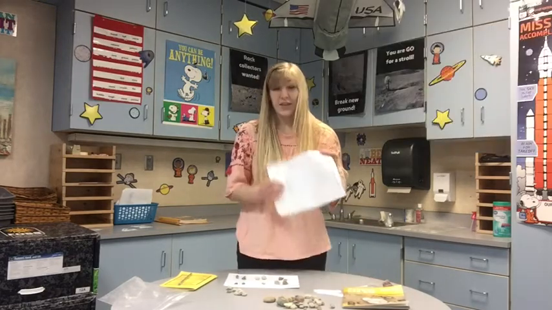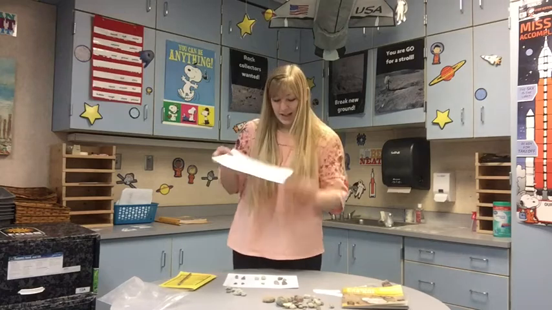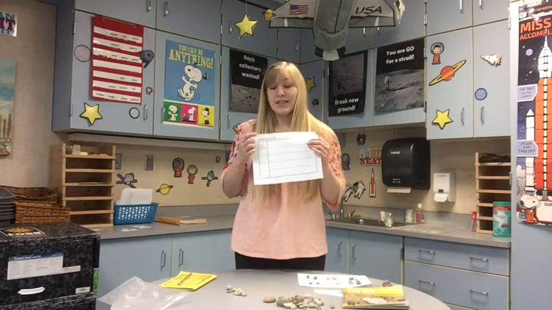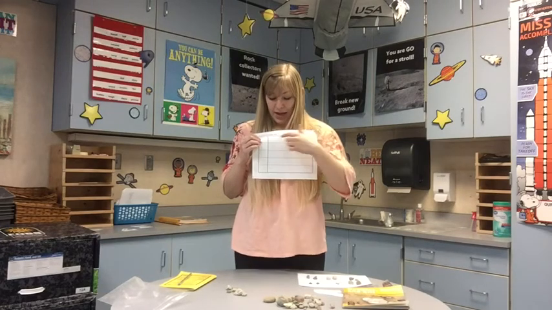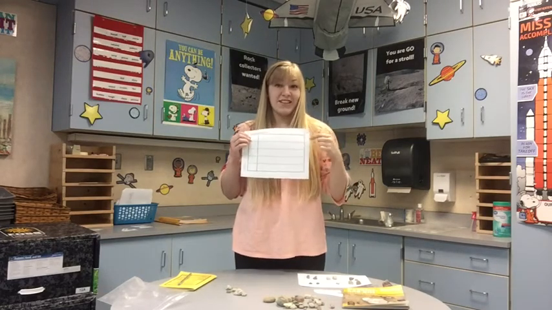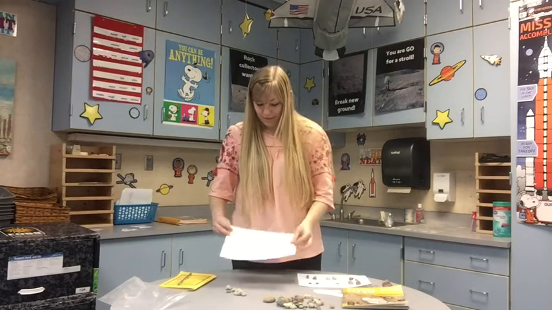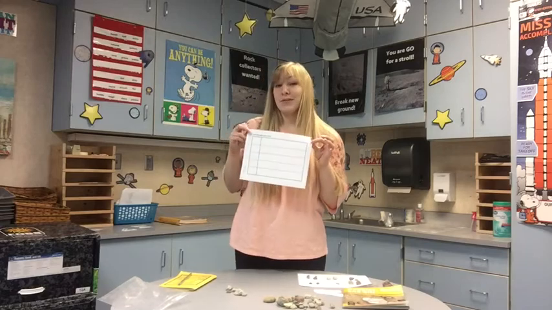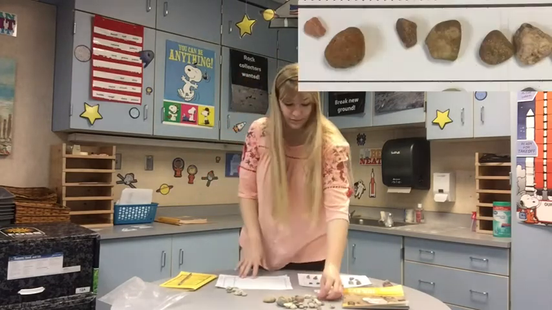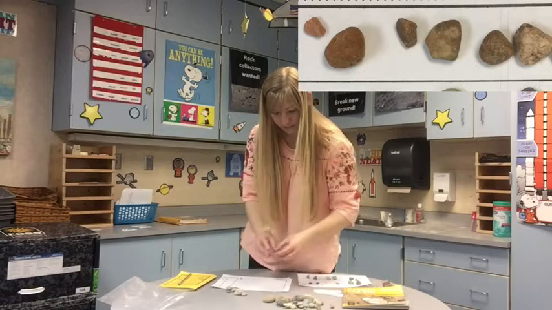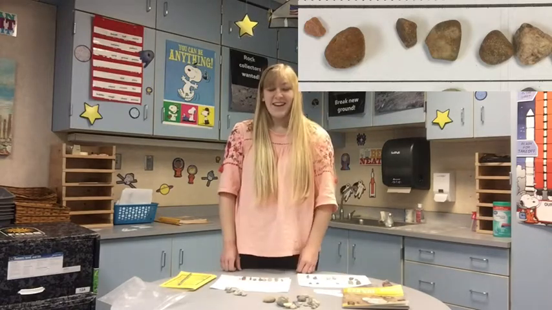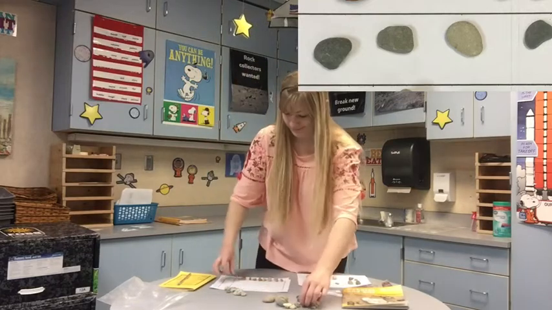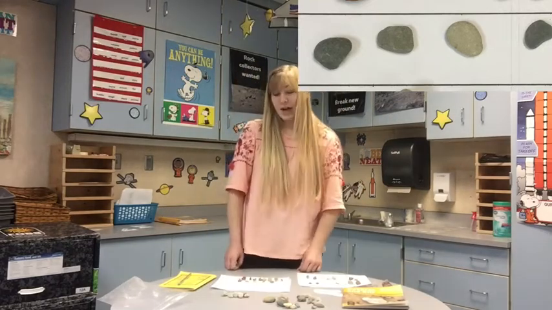Now let's use our other sorting sheet, the one that has rectangles. What we're going to do is decide what property we want to sort them by, and then line up as many rocks as we can find by that property. I'm going to do mine by the property of color. I'm going to look for rocks that have red in them. For the next row, I'm going to do rocks that are flat. Now I want to do rocks that have stripes.